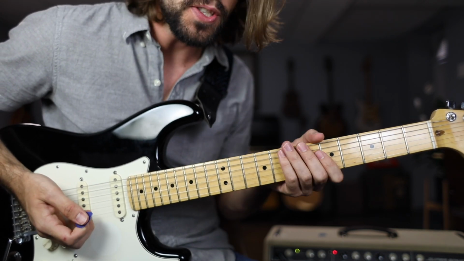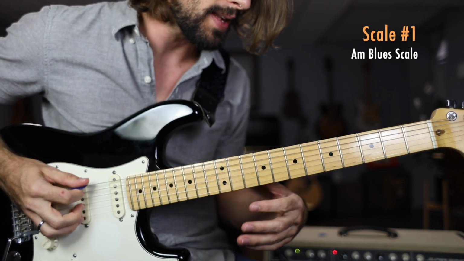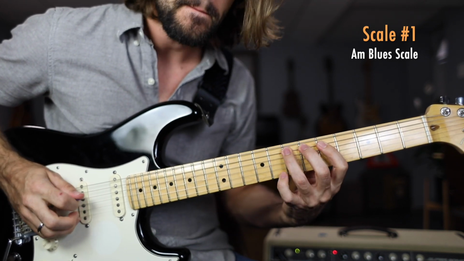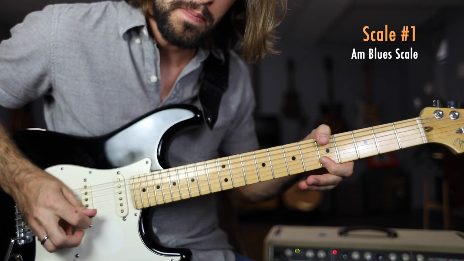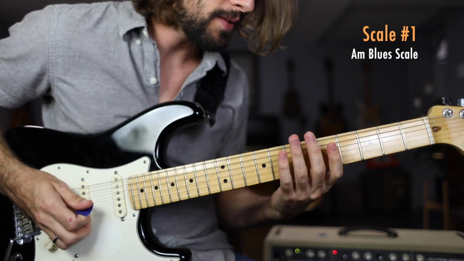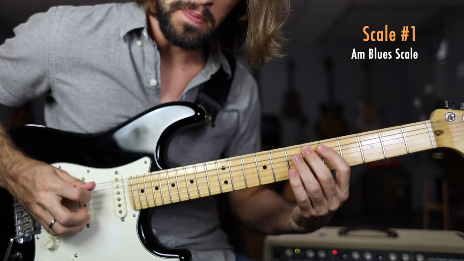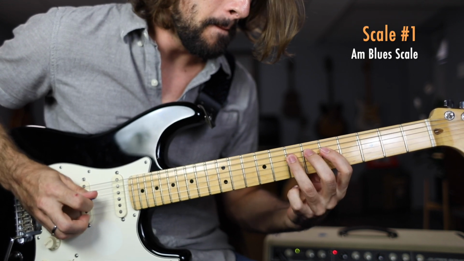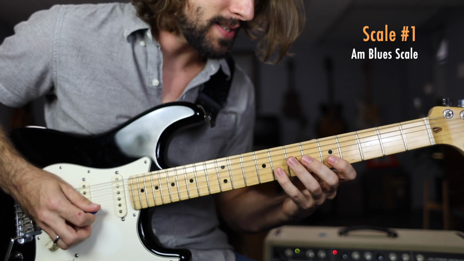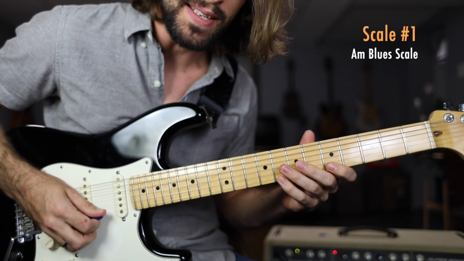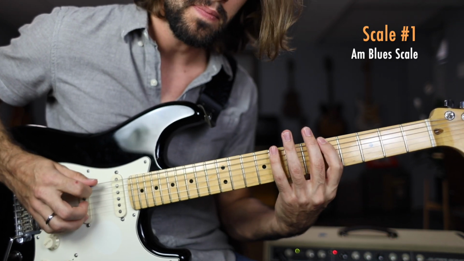Okay, so the first scale that you need to get down is the A minor blues scale. Looks and sounds like this. Okay, so that was 5/8, 5/6/7, 5/7, 5/7/8, 5/8, 5/8. Put all that together and we have.